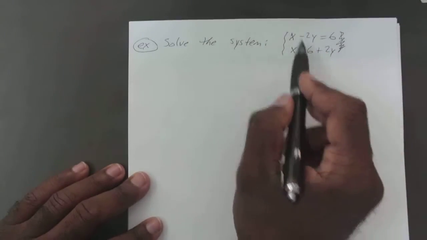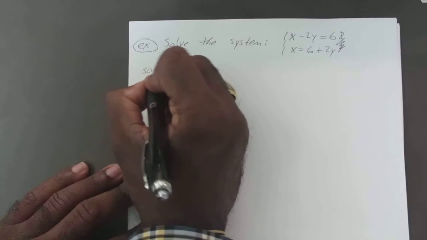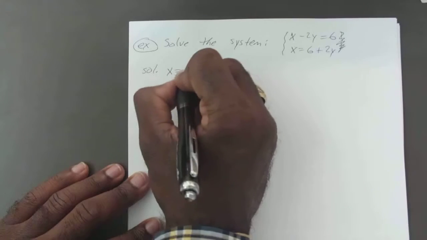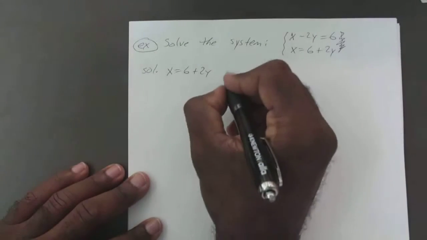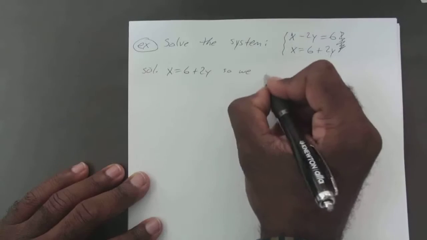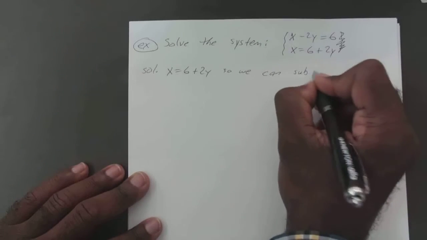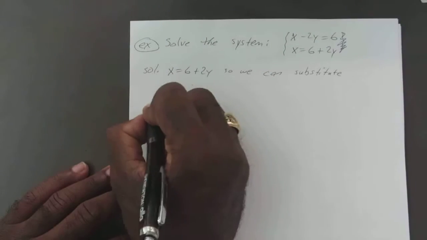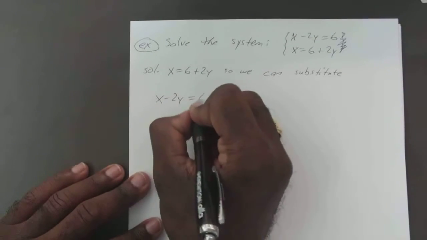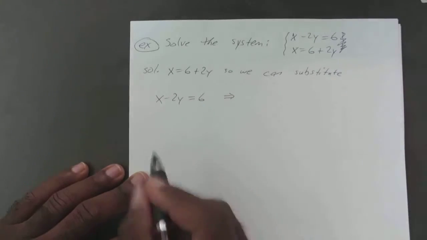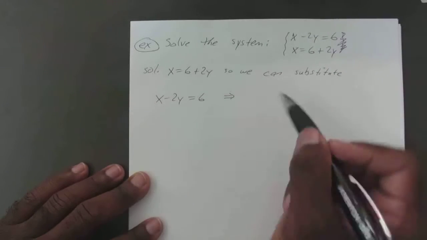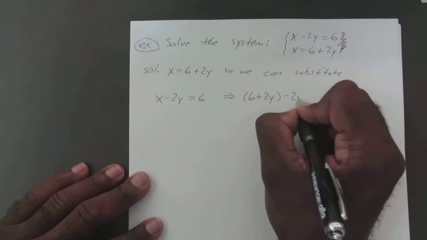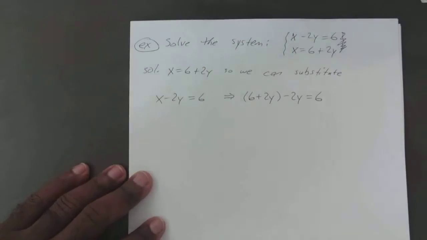But if we did decide to just go ahead and plug that in, let's say x equals 6 plus 2y, so we can substitute. So x minus 2y equals 6 will just become, we know 6 plus 2y is equal to x, so you have 6 plus 2y minus 2y equals 6.